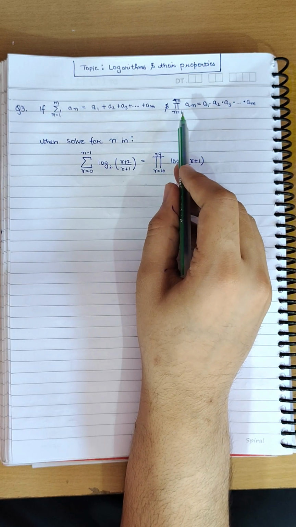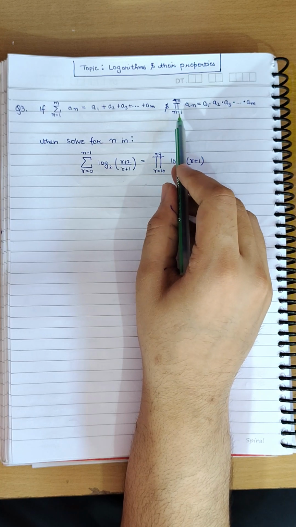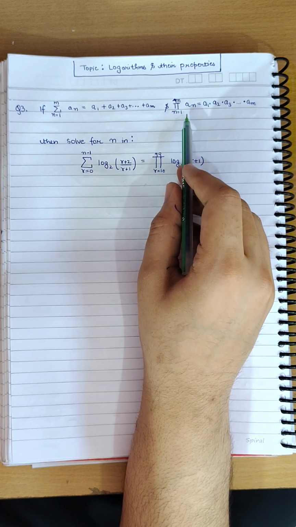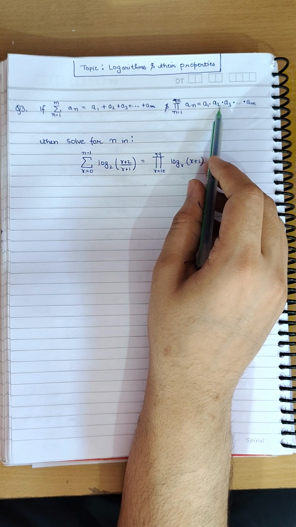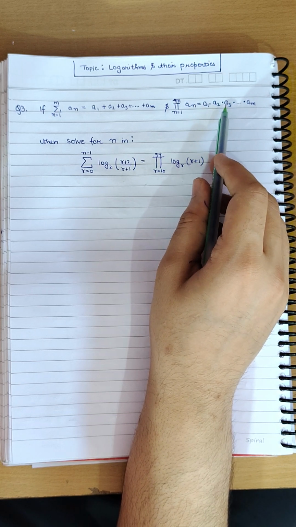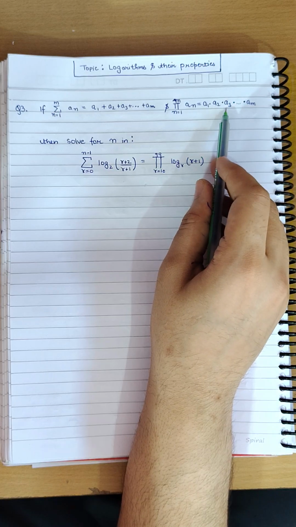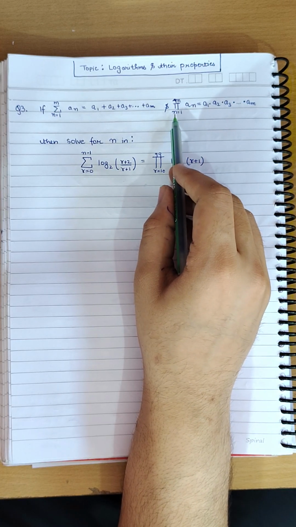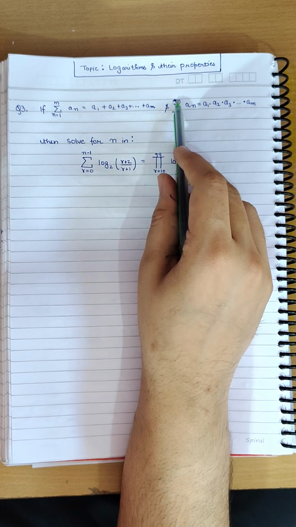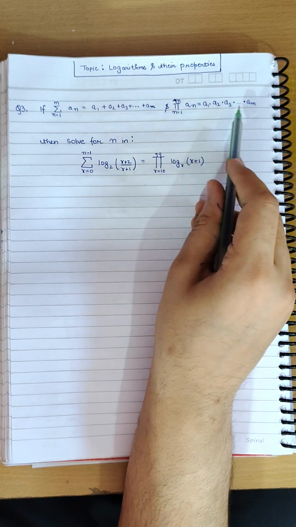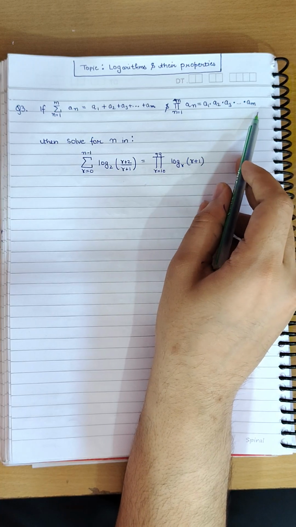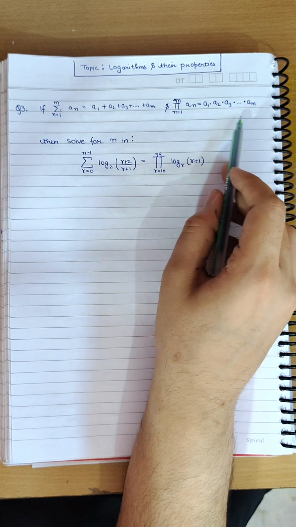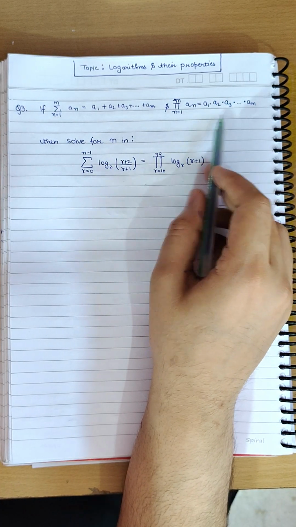Then we increment and write the next value of n, which is equal to 2. So the next value becomes a subscript 2. Similarly, the subsequent value becomes a subscript 3, and this continues till n equals the final value. Final value is m, so the final value becomes a subscript m. So this is how this expression is expanded or written.